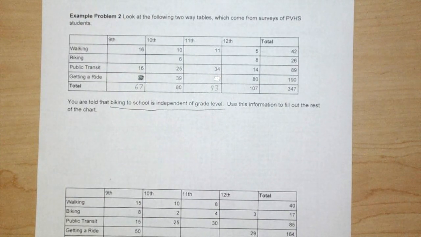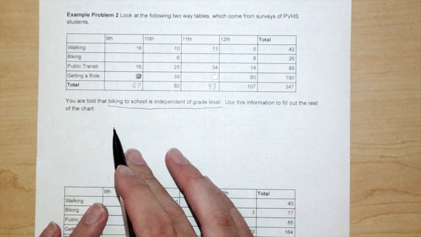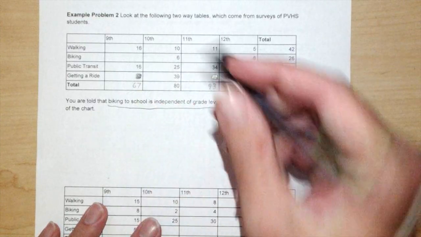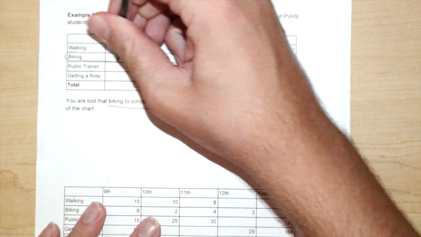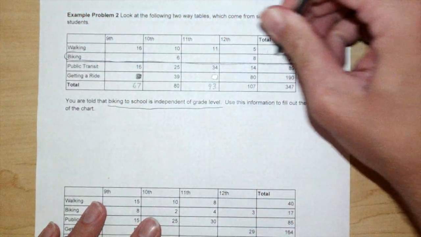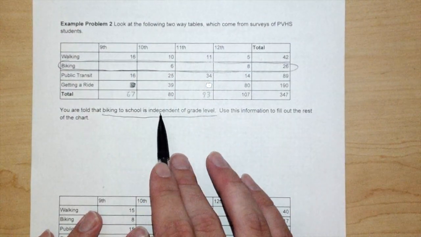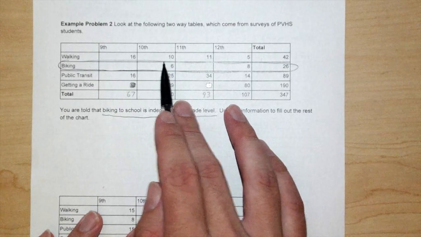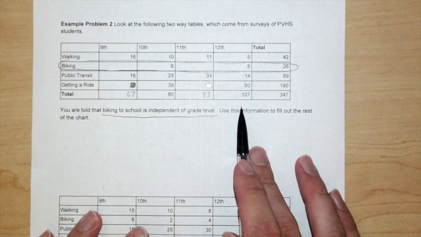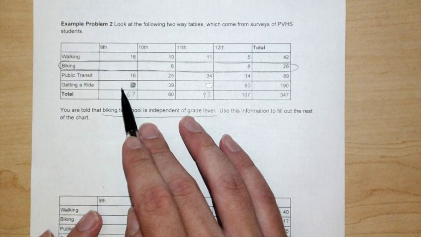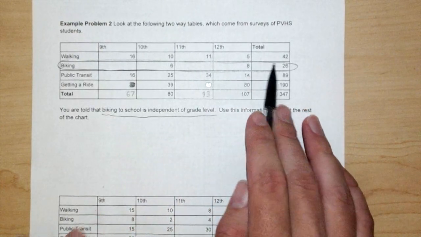The key is that if we know biking is independent, we're going to be able to fill out the entire biking column or row. What independence means is that the percent of all grades who bike is the same. So if 10% of my 9th graders bike to school, that means that 10% of my 12th graders also bike to school.